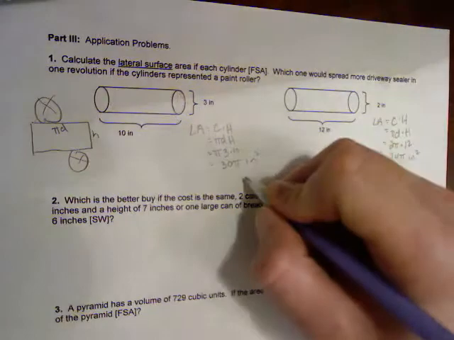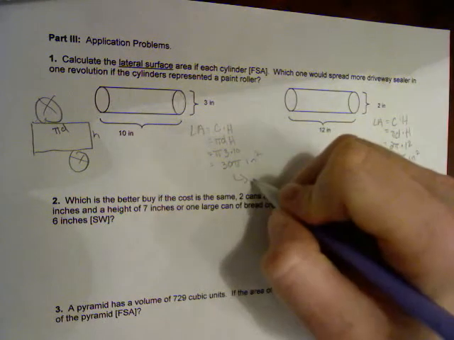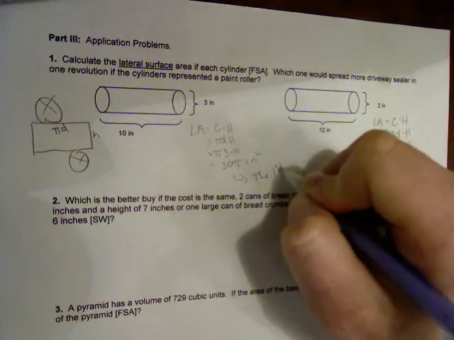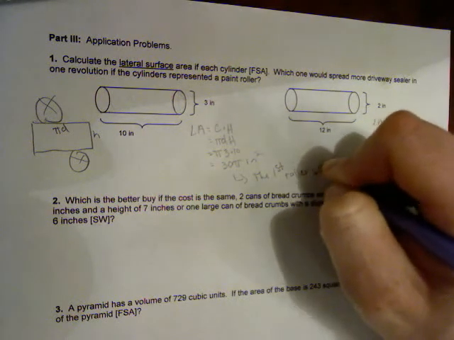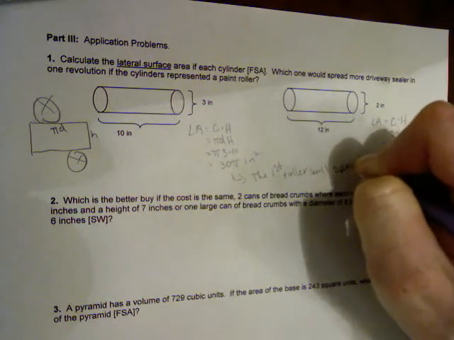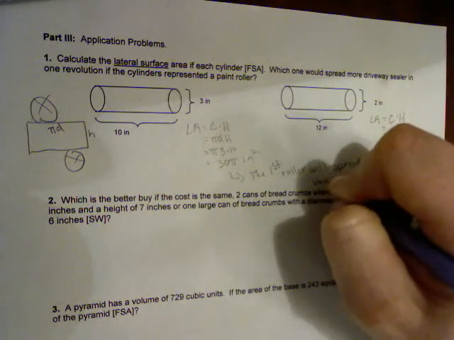So the first roller will spread more paint.